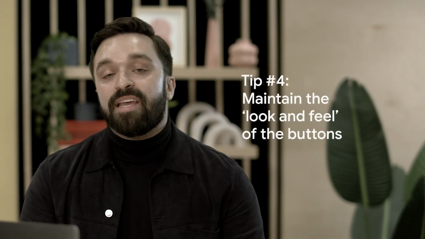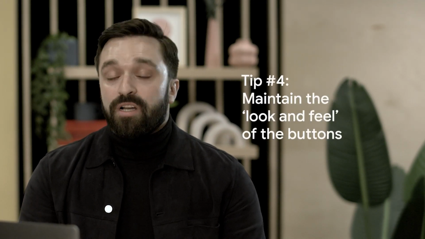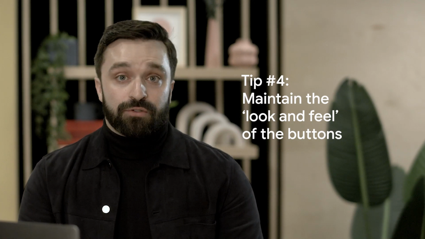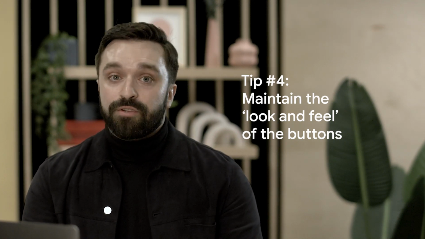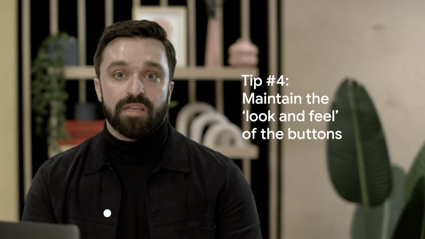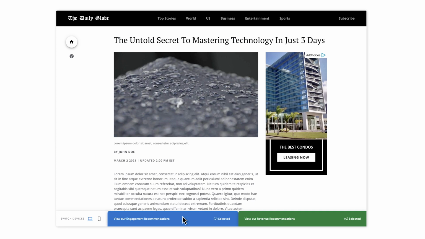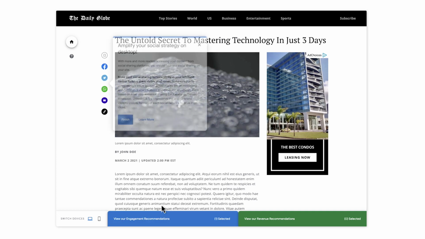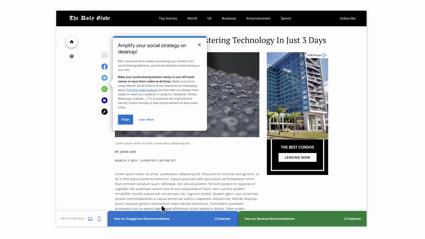Tip 4, maintain the look and feel of the buttons. Try to preserve the original icon color of each social network to drive more clicks. This increases the likelihood of them being used rather than, say, converting all of your buttons to the same color. All of these recommendations and more can be visualized on our demo site, which is developed from insights from thousands of news publishers globally. You can access it anywhere without needing to log in.